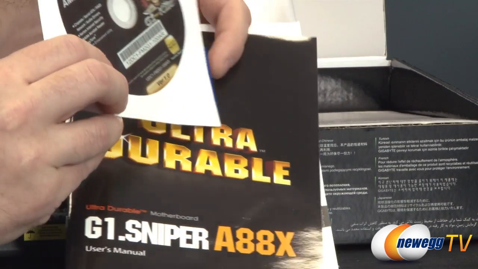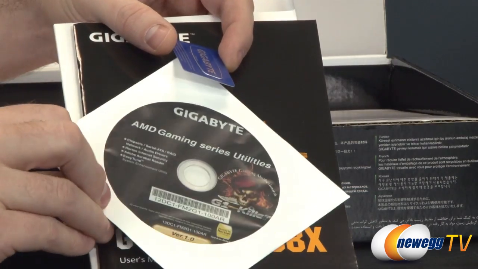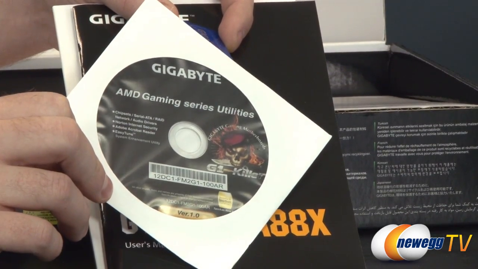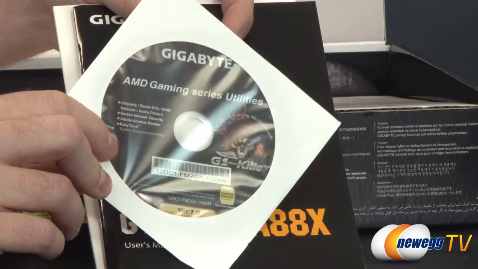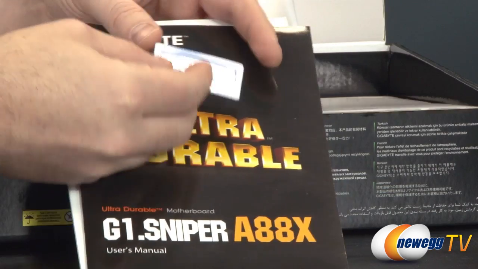So of course, if you're building a system with no optical drive, then that becomes more of an issue, and a very good point to bring up. In that case, you would definitely need to borrow another computer, go to a friend's house, something like that, and download the drivers onto a USB drive so that you can bring them over to your system.